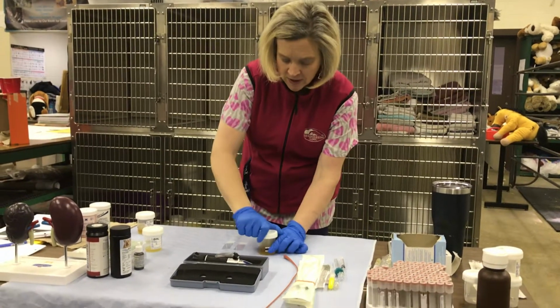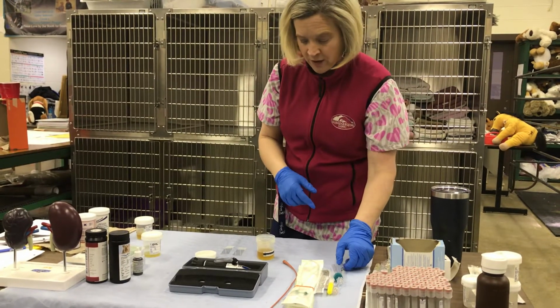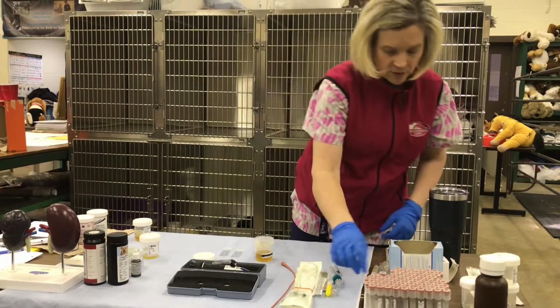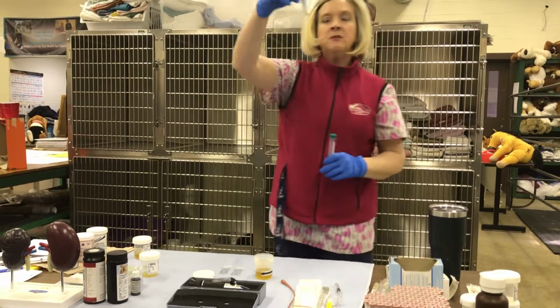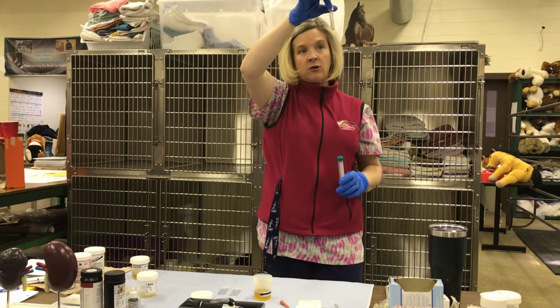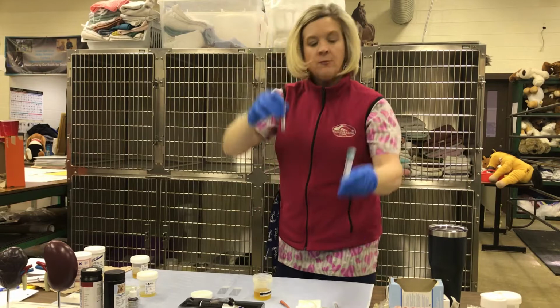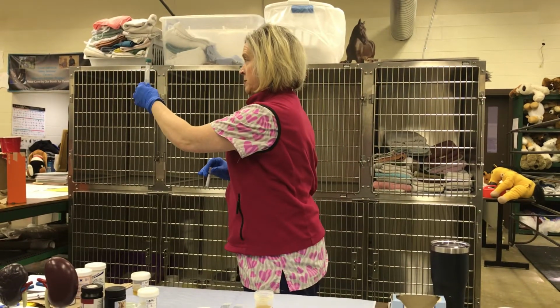So from here, I'm going to take my sample, and then I'm going to transfer it over into either my centrifuge tube. For today's purposes, I'm just going to be using a regular red top tube because this is a sterile tube, okay? But we can also use your sterile centrifuge tube.